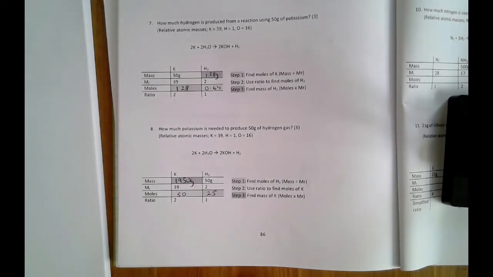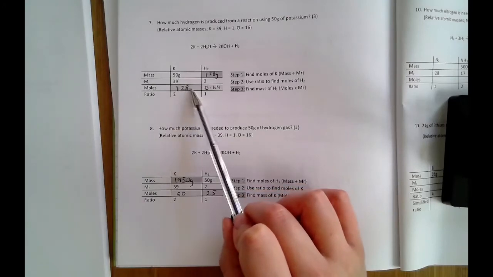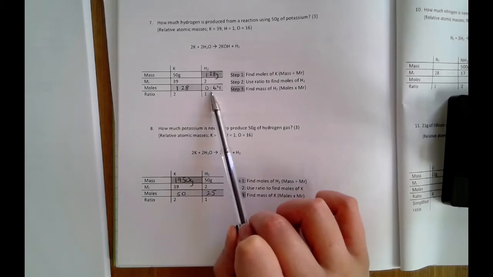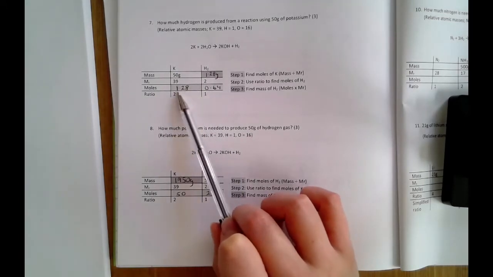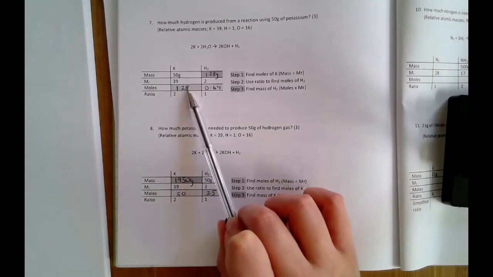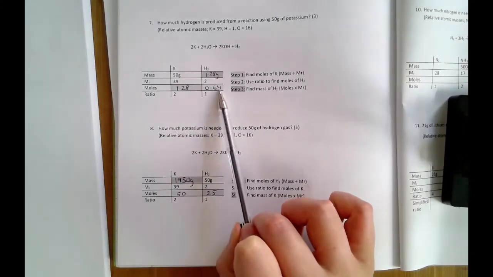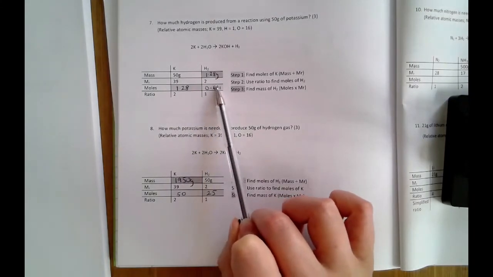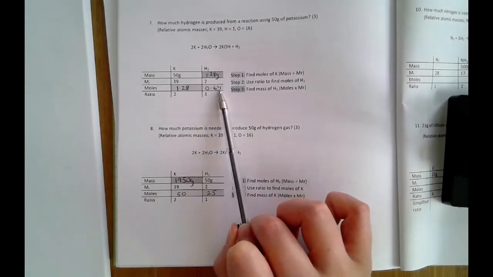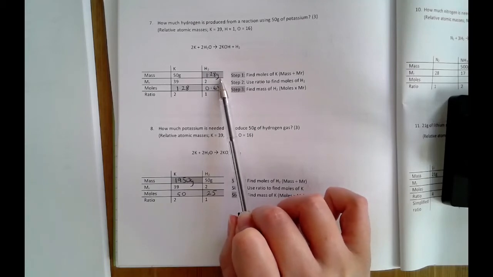All right, so I've filled in the answers. So the first one, you're going to do 50 divided by 39 is 1.28. That's the number of moles of potassium. Because you've got a 2:1 ratio, you're only going to produce half the amount of hydrogen. So I need to find half of 1.28. So I divide 1.28 by 2 and I get 0.64. If I've got 0.64 and the formula mass of hydrogen is 2, it's going to be 2 times 0.64 and I end back up with 1.28 grams of hydrogen being produced.